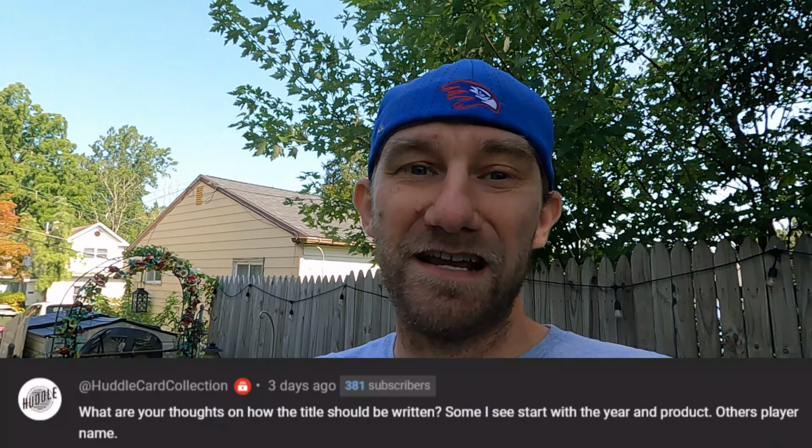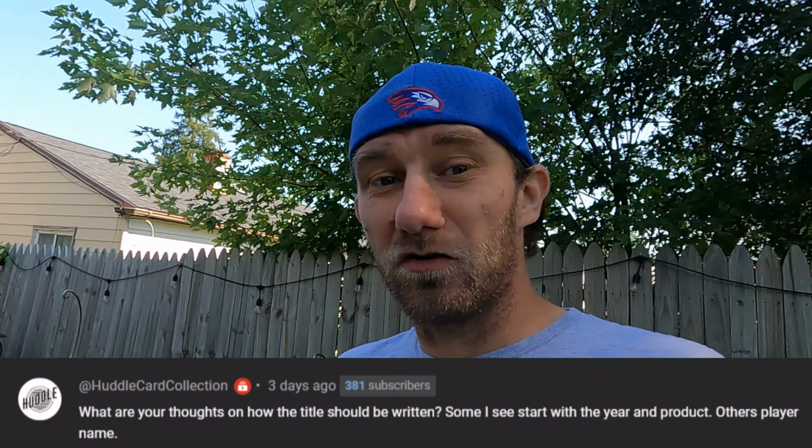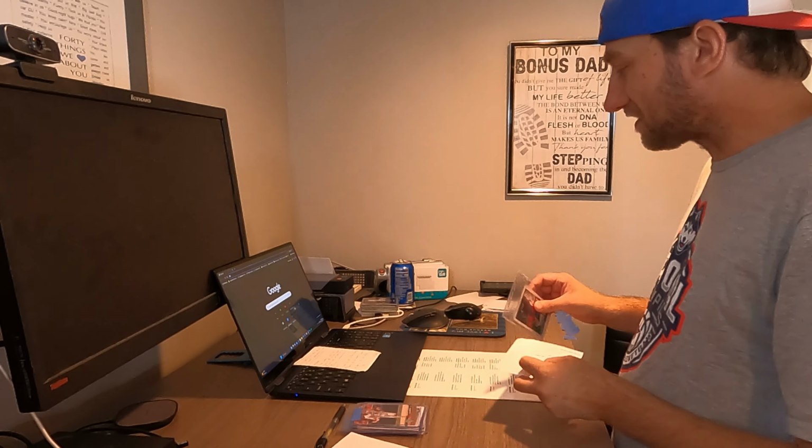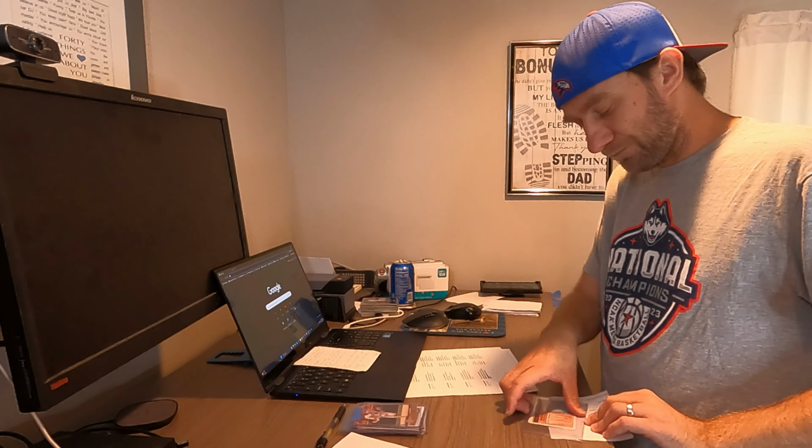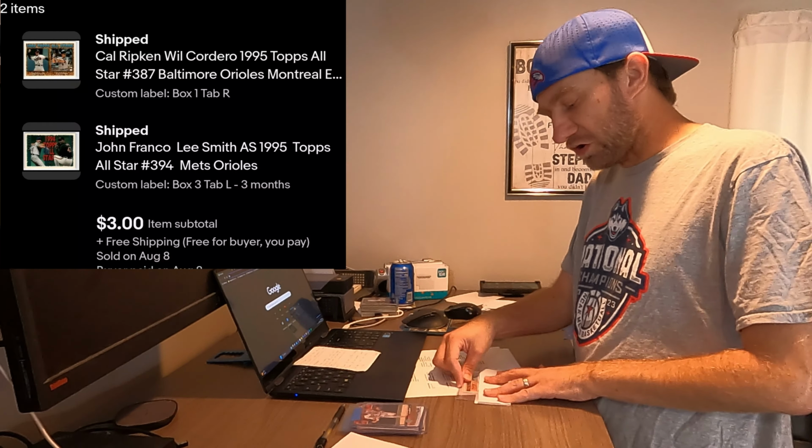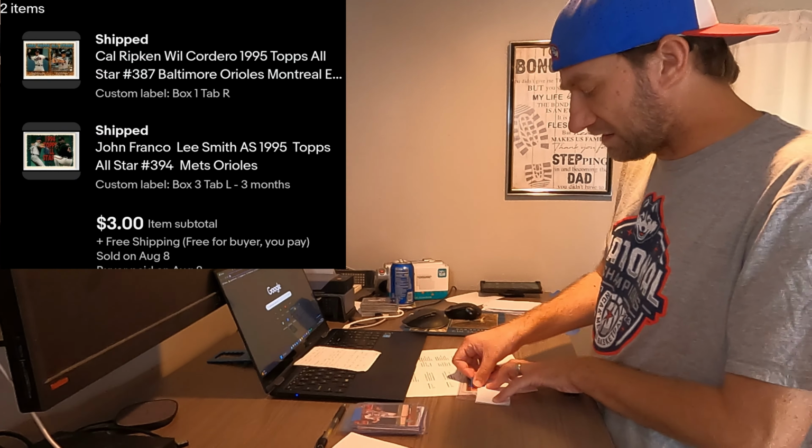Huddle Card Collection brings up a great one that's always widely talked about. How do you name your eBay listings? How do you do it? Do you say player first, or do you say year and product first? Great question, because that's widely debated. So, Huddle Card Collection, great question. How do I name my eBay listings? Everyone searches different. Everyone does their listings different.